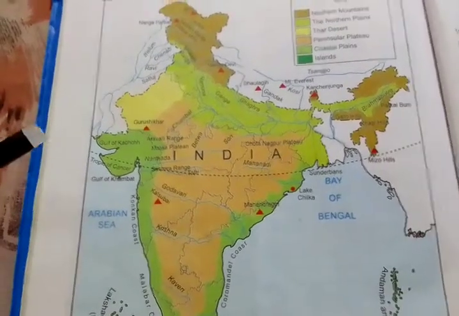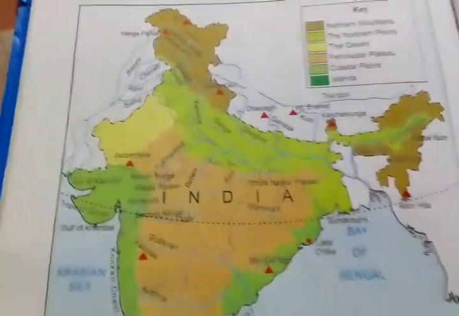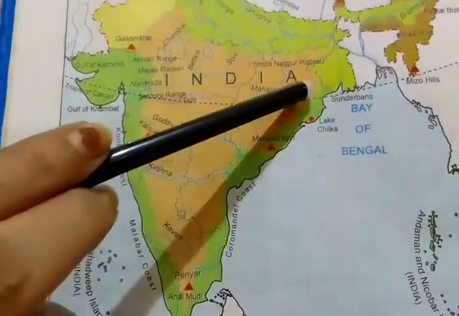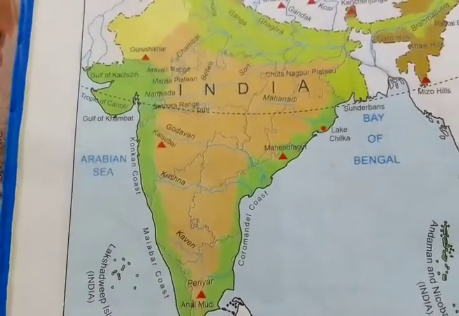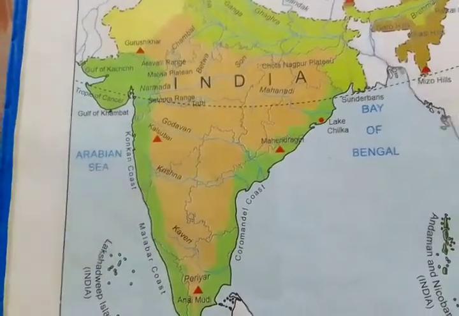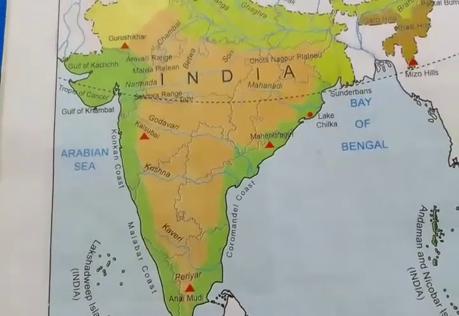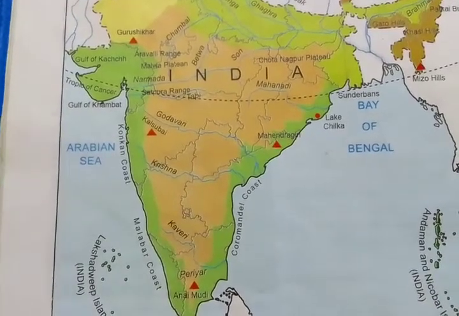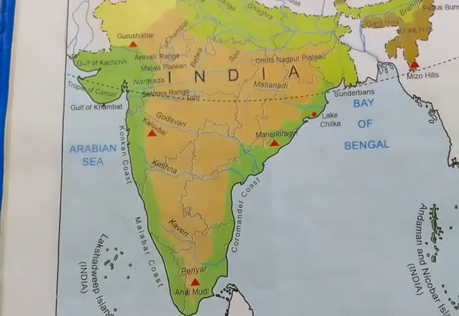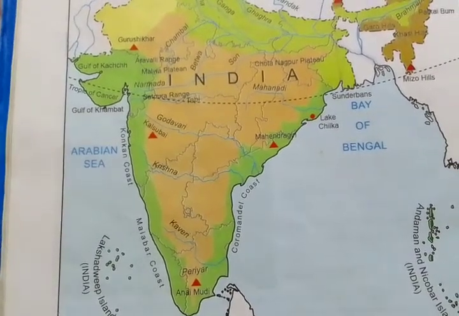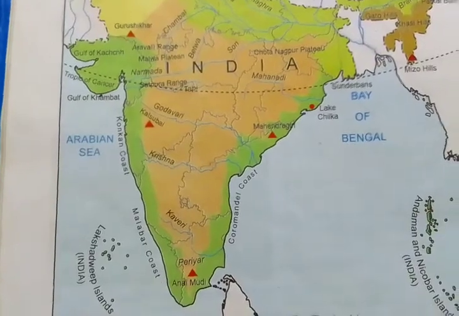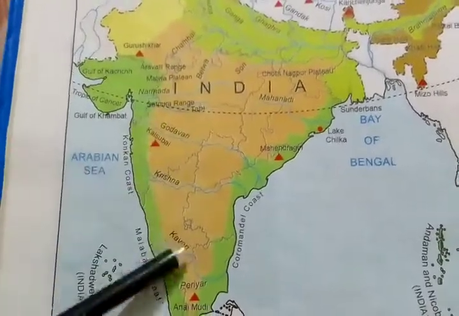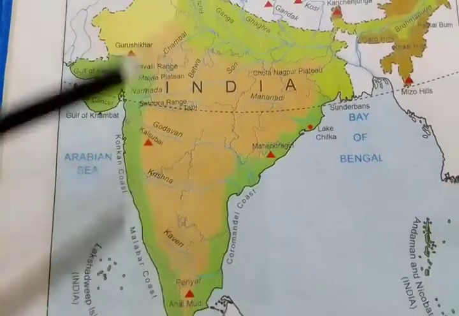You know, the southern plateau is also called the Peninsular Plateau. This triangular part is the Peninsular Plateau. The Peninsular Plateau is a tableland which contains igneous rocks, the oldest rocks. It is broadly divided into two regions, the Central Highland here and the Deccan Plateau.